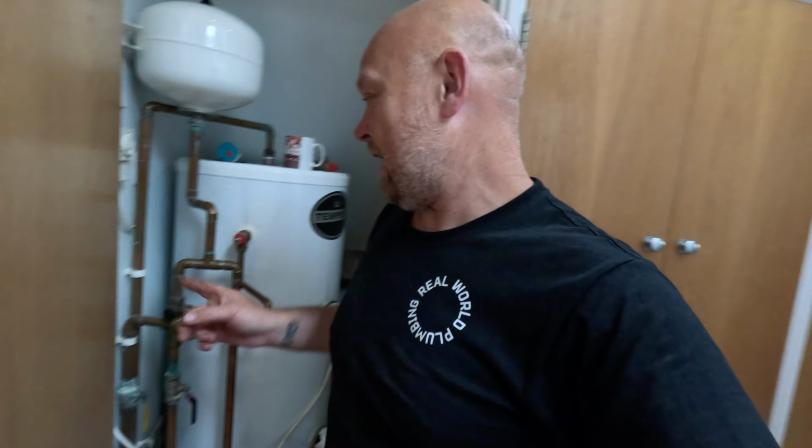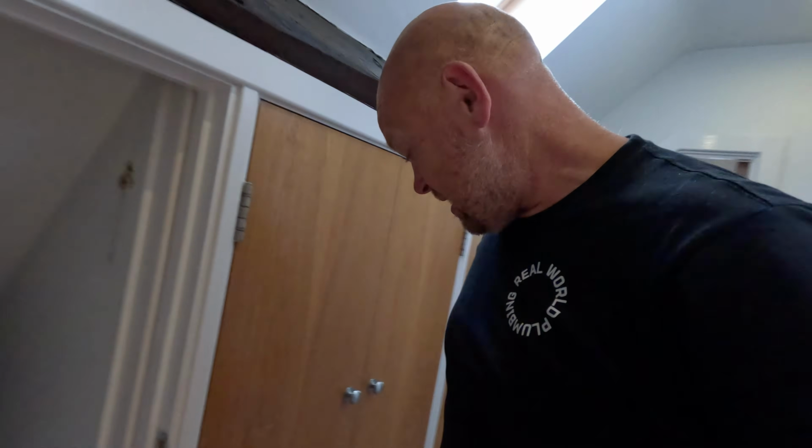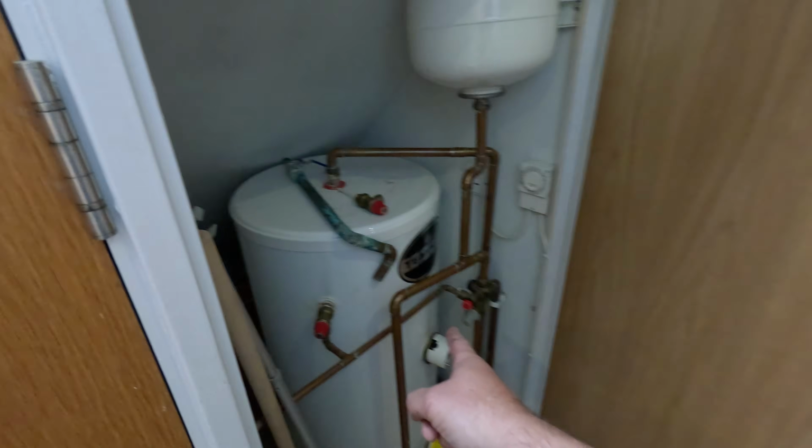But what has sort of thrown me off a little bit with this one is, we've got this cylinder here. We've also got this cylinder here. So they are back to back. One runs downstairs and one runs upstairs, which is a little bit odd.